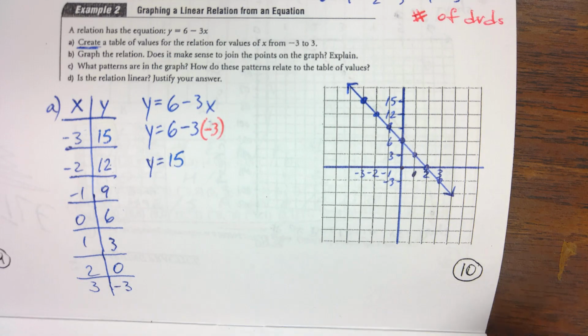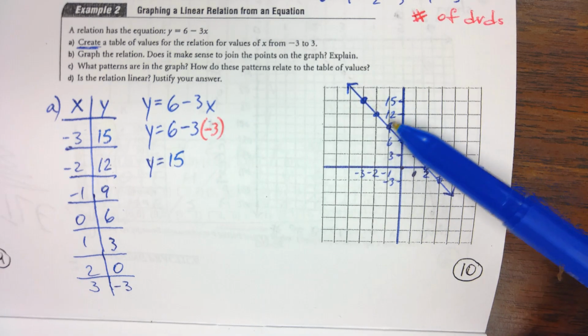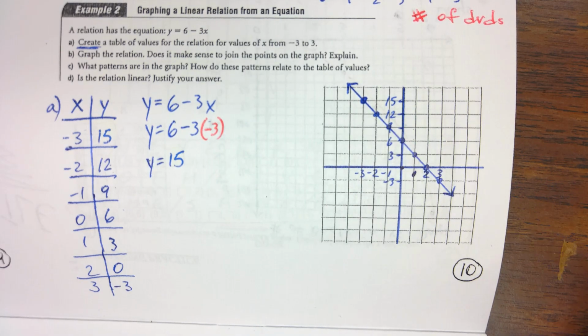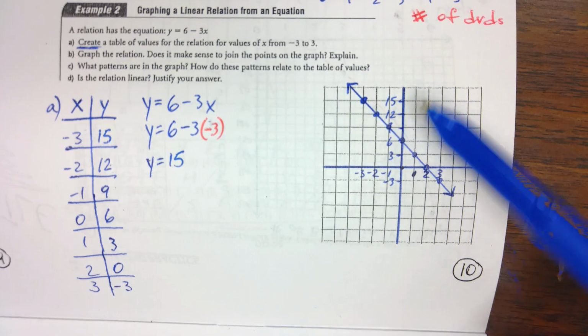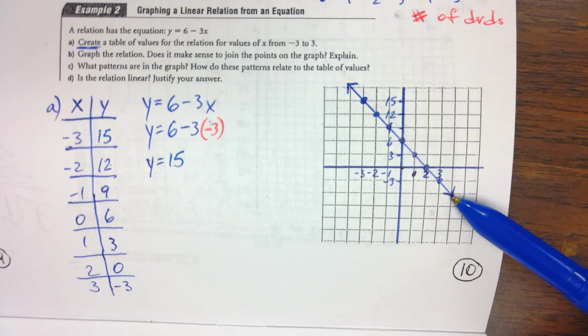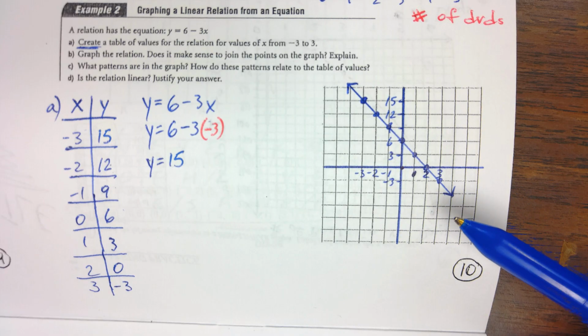Can I sub in a value like 4.2? Yeah. Can I sub in values like 0.0005 in my equation? Yes. So are there values in between the points? Yes. That's why it's a solid line. Okay. Notice I also put arrows at the end of both sides because my line keeps going forever.